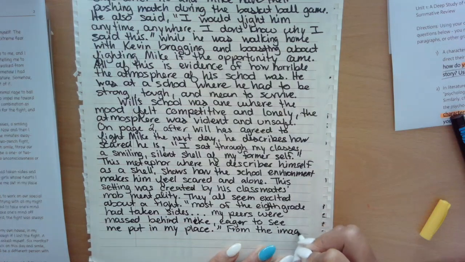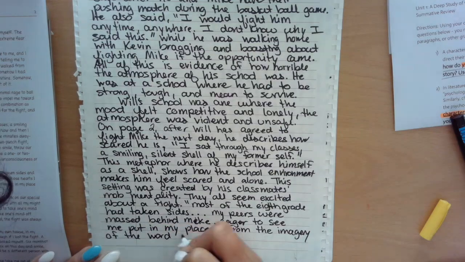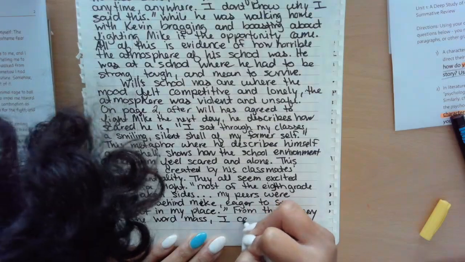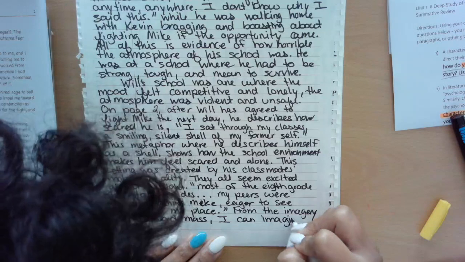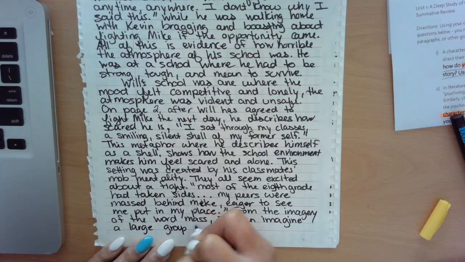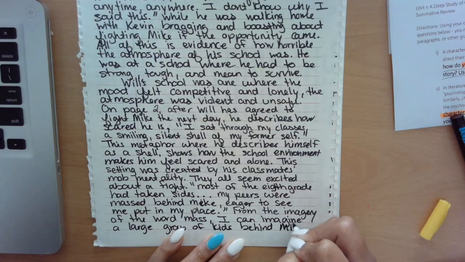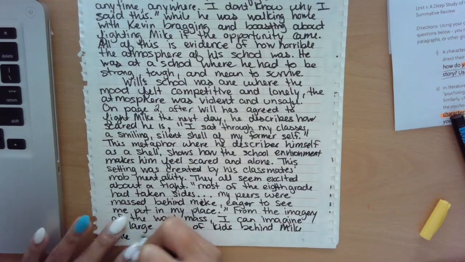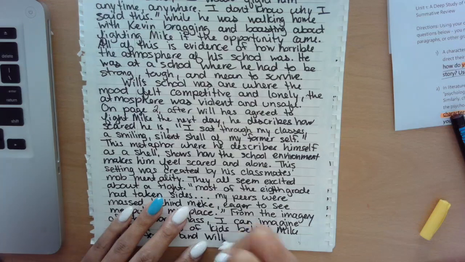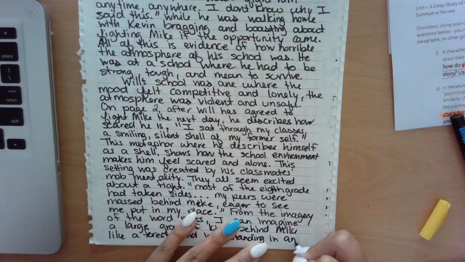From the imagery of the word mass, I can imagine a large group of kids behind Mike, like a mountain, like a forest, and Will standing in an empty field.